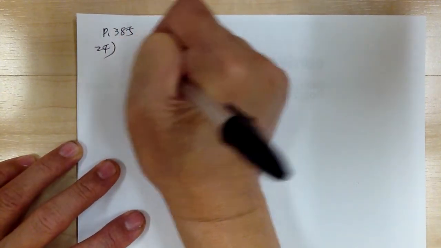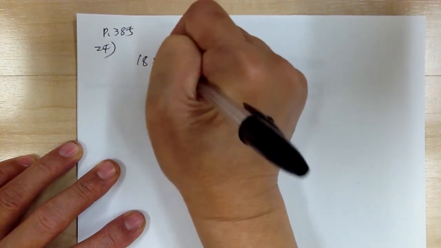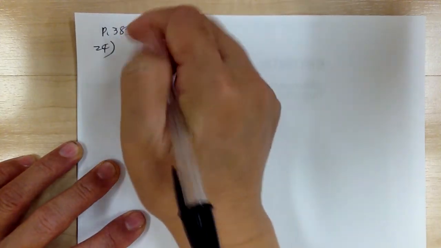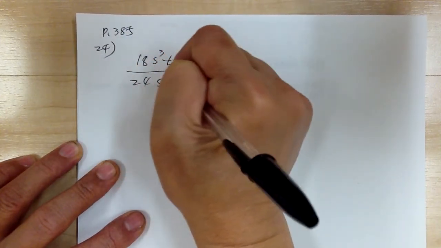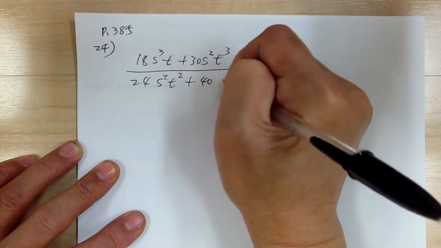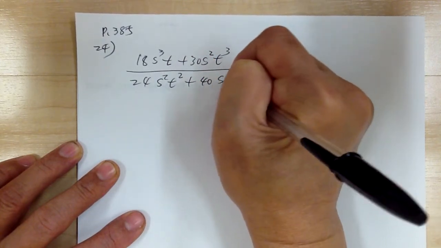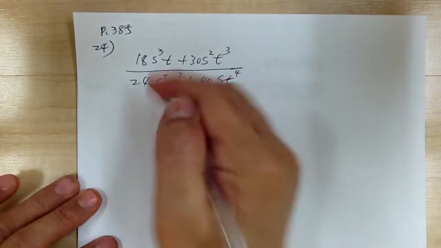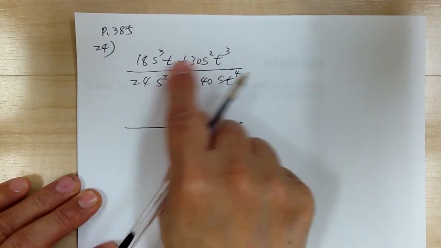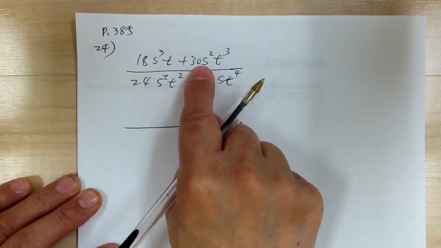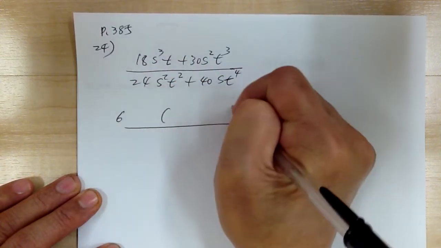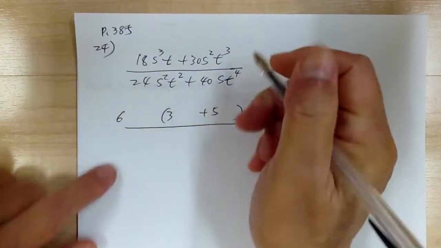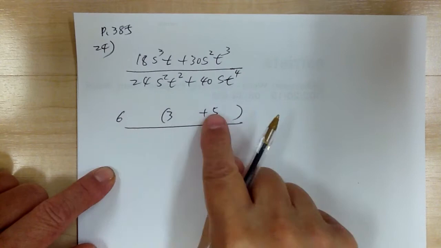Here you have 18s cubed t plus 30s squared t to the 3 over 24s squared t squared plus 40s t to the 4. Again, as soon as you see addition, subtraction, those are terms. It means you have to do factoring. Okay, so you need to go and factor the top. So 18 and 30, you can factor the 6. Okay, so as soon as you factor the 6, you're going to get 3 and 5, right? So 6 times 3 gives you 18, 6 times 5 gives you 30.